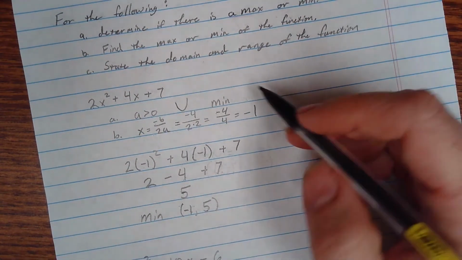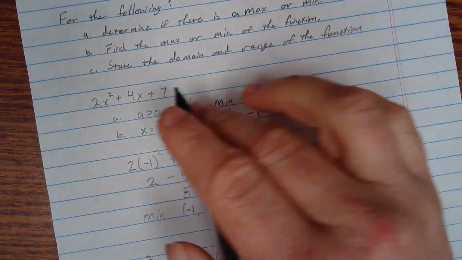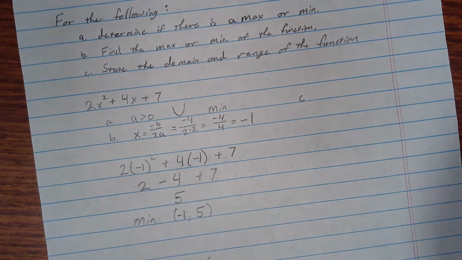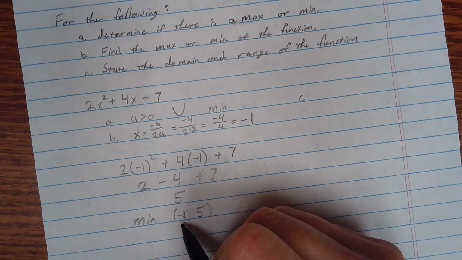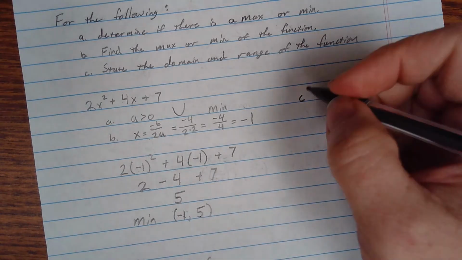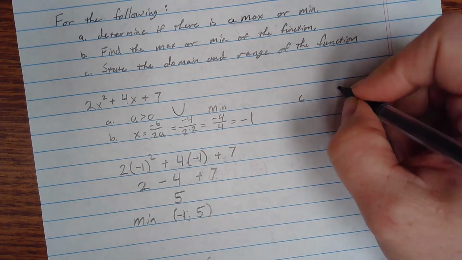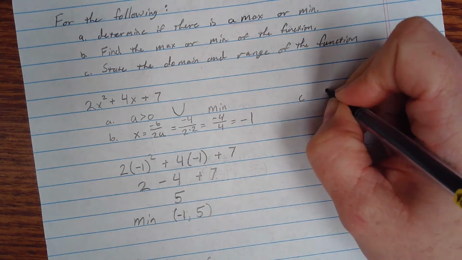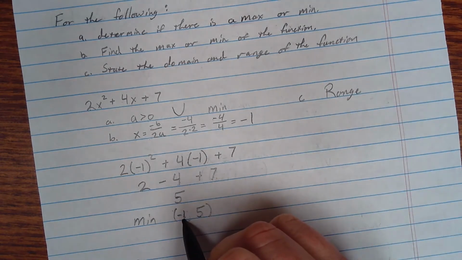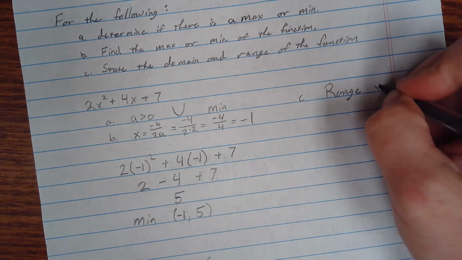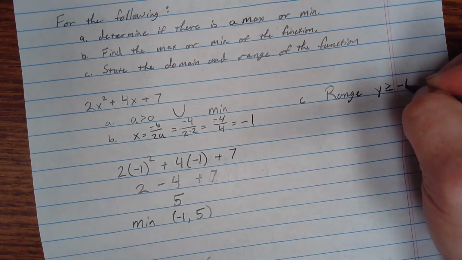All right, next, part C. State the domain and range of the function. Well, if I know this is the lowest value I can get, then I will be able to say that for my range, this is the lowest value I can get, so y has to be bigger than or equal to negative 1.